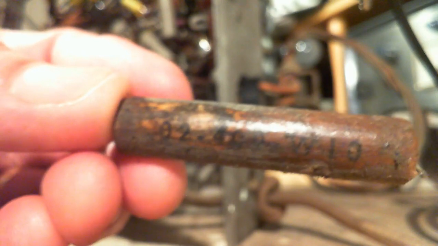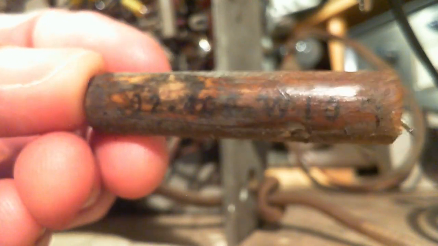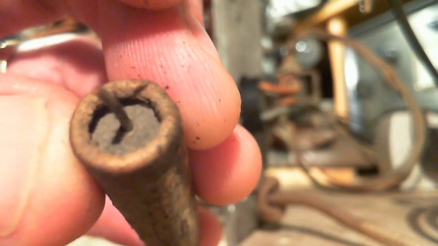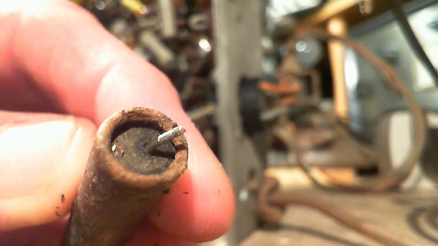Well, I think it's a dash. I think it's 0.02 dash 400 volt W10, whatever W10 is. And we know from experience now just how fragile these capacitors really are. Terrible looking, isn't it? Okay, so a 0.2.